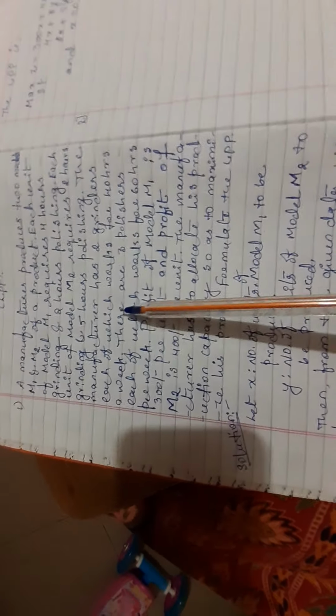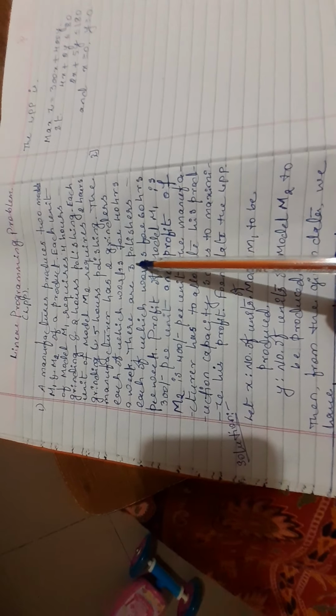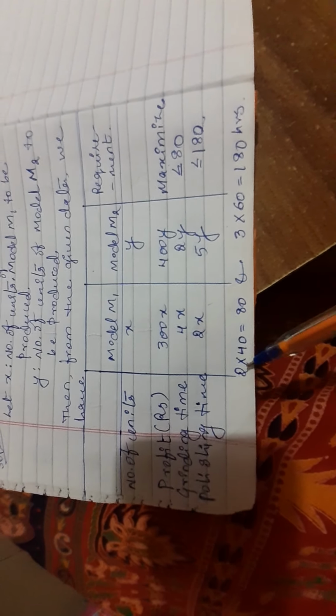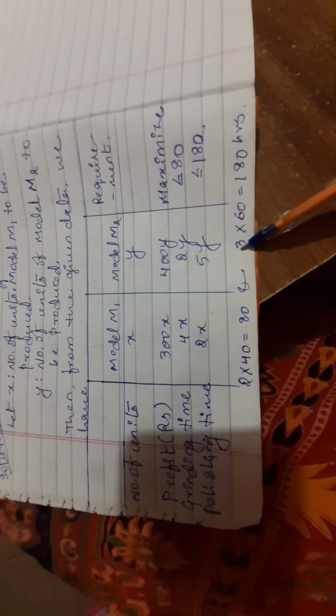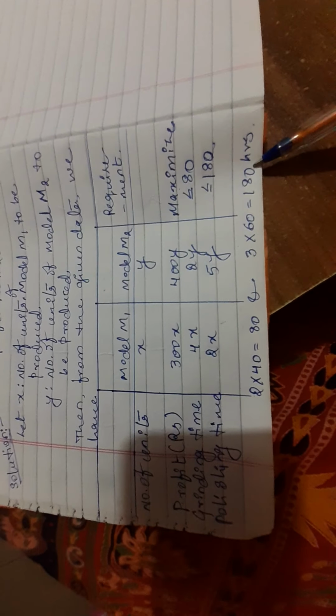Then there are 3 polishers, each of which works for 60 hours. 3 into 60 is 180 hours. So here I have written the total requirement of grinding time and polishing time.